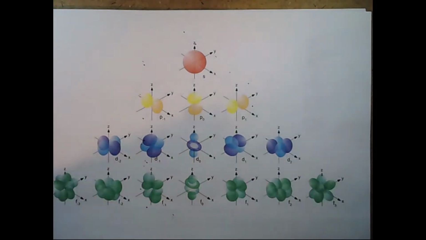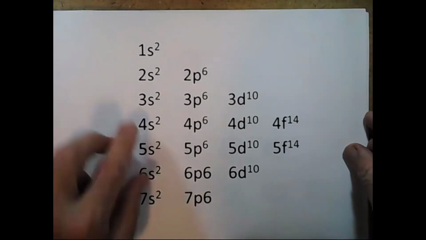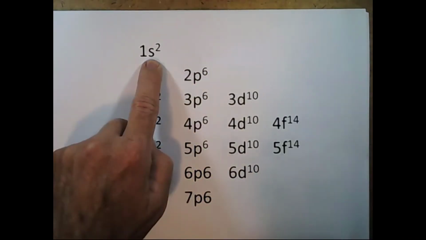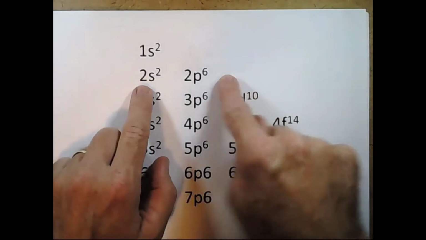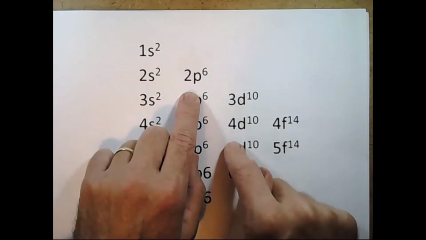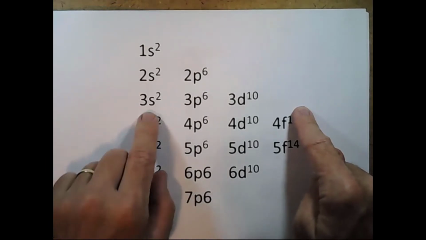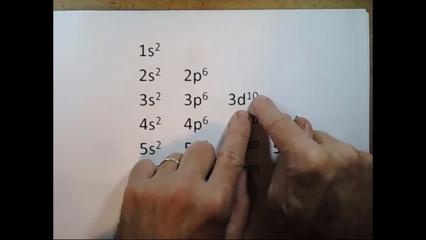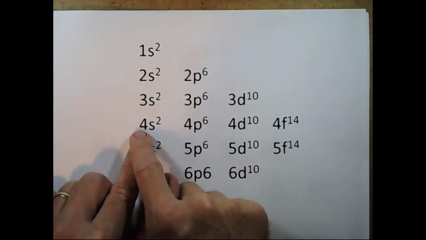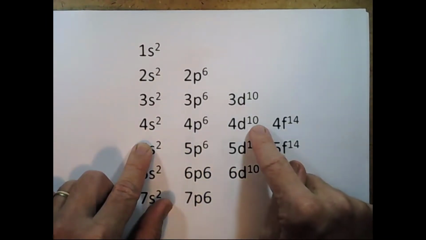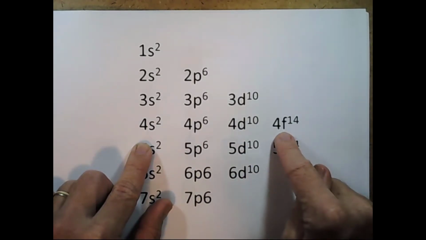You might have seen it represented with a diagram that looks a little bit like this. So what does this tell us? In the first shell, that number there means the first shell, there's an S subshell, and there are 2 electrons in the S subshell. In the second shell, we have 2 electrons in an S subshell and 6 electrons in a P subshell. Similarly, in the third shell, we have 2 electrons in an S subshell, 6 electrons in a P subshell, 10 electrons in a D subshell. In the fourth shell, 2 electrons in an S subshell, 6 in a P subshell, 10 in a D subshell, and 14 electrons in the F subshell.